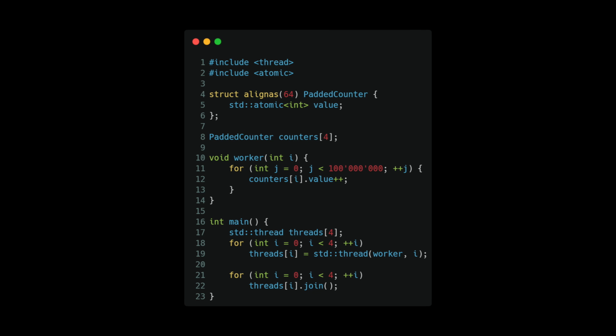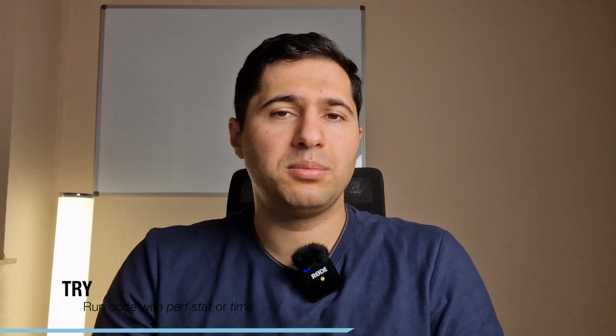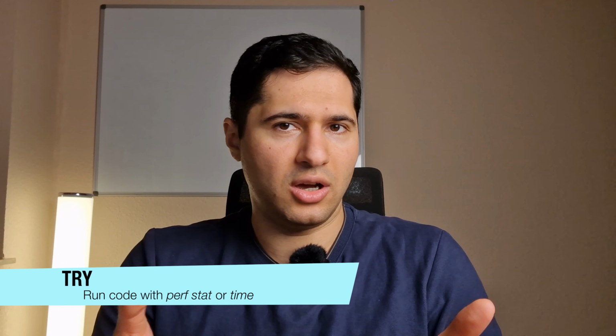If you remove alignas(64) and just use the plain atomic integer value, you will see that the performance degrades dramatically as you increase the number of threads. That's because all those integers will get packed next to each other, probably even in the same cache line. And congratulations, you will face false sharing. Try running this with perf stat or a simple time function to measure how long it takes. Then add padding or alignment to see how big the difference can be.